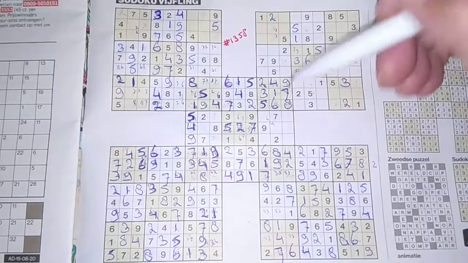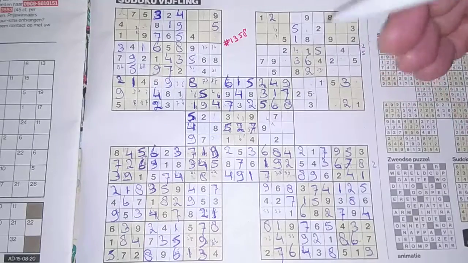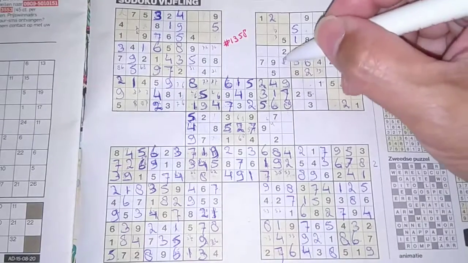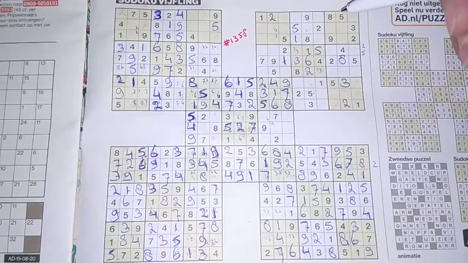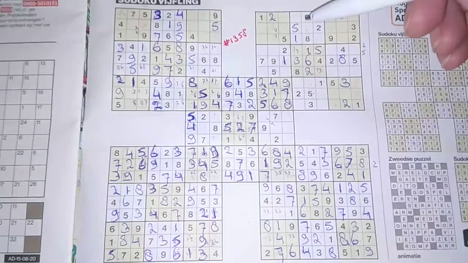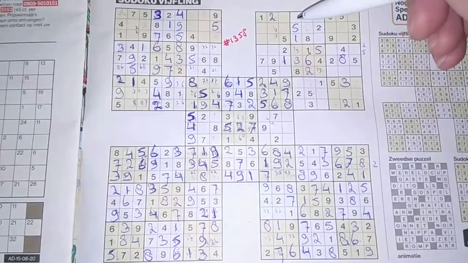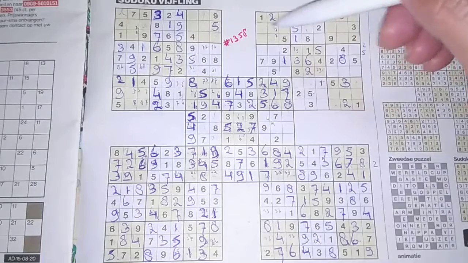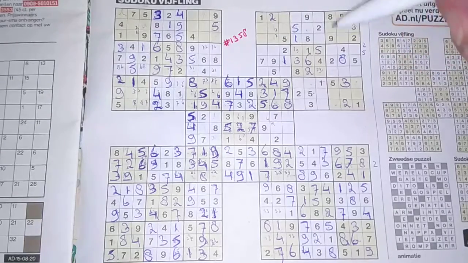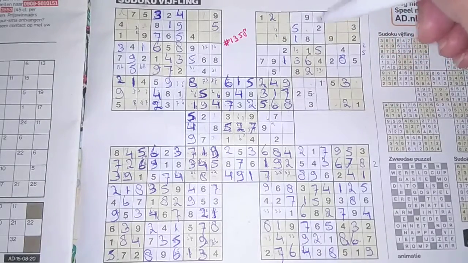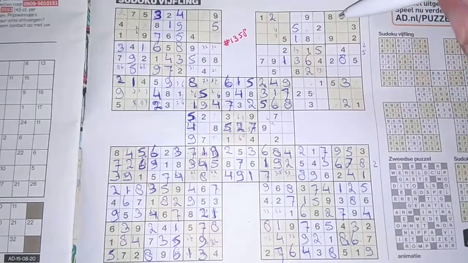In this middle row, we see here an 8, no 8 there. 8 should be here, and 1 goes there. These boxes should be a 3.